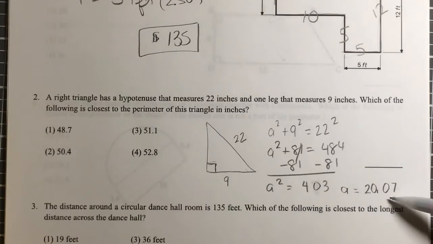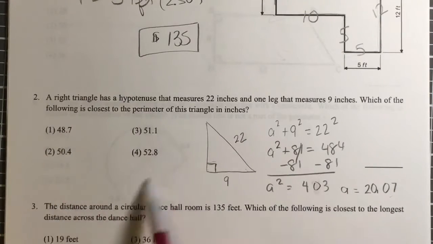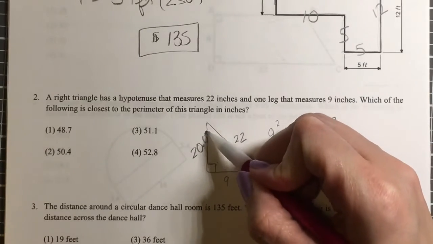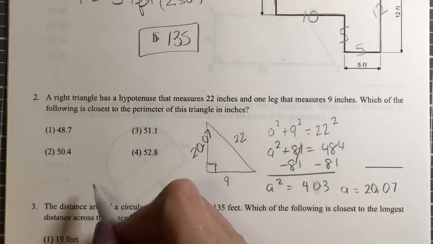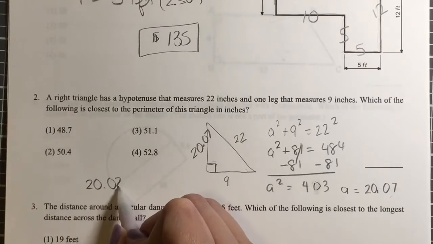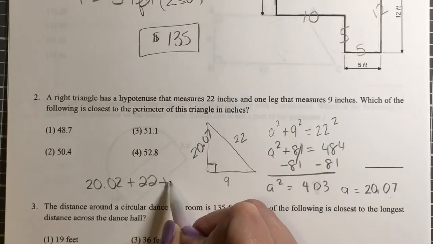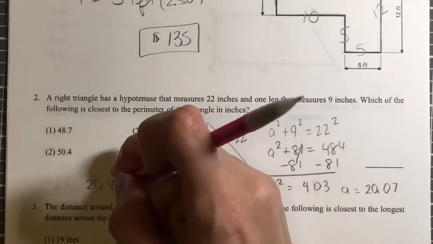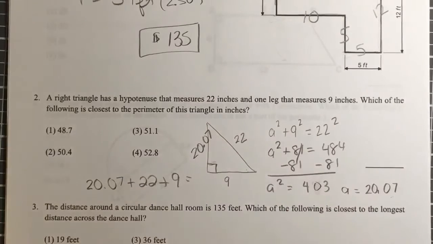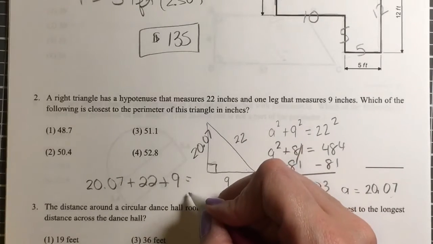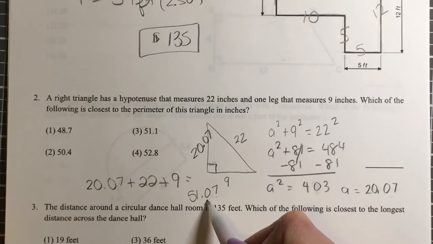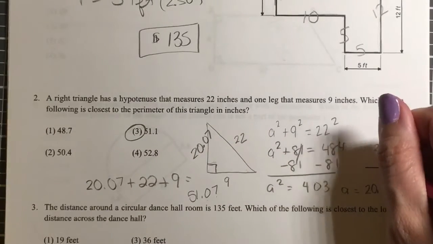Now we just want to be careful. Sometimes they mislead us in multiple choice questions and we choose that. Luckily for us here, they don't have that as an option. But remember, that's this side. We want to know the perimeter, so we're going to add up all those sides. And we get 51.07, which the 7 will round the 0 up to a 1, which would make it choice 3.